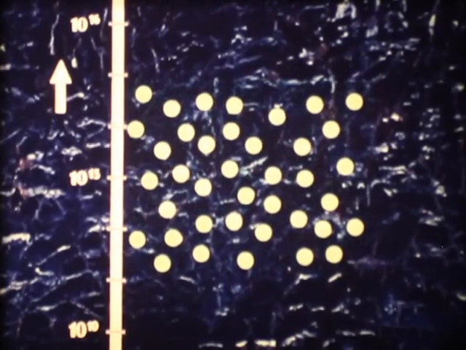If we now introduce into the intrinsic germanium foreign atoms having 5 valency electrons, arsenic, for example, each of these foreign atoms will give rise to an extra free electron. Consequently, the free electron concentration increases. And the horizontal line representing the electron concentration assumes a new level.